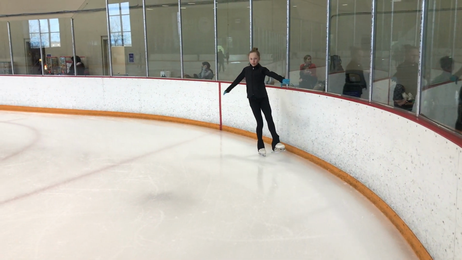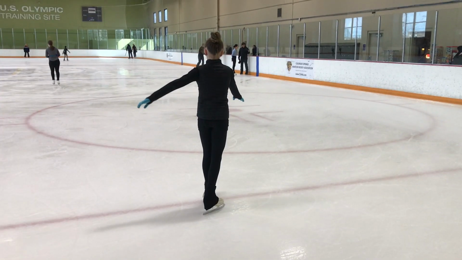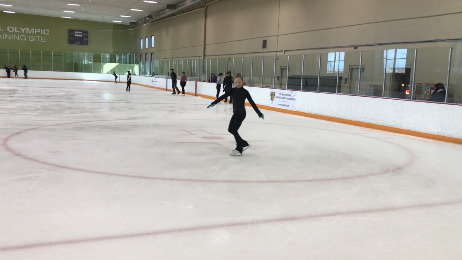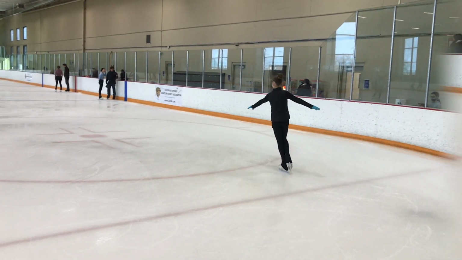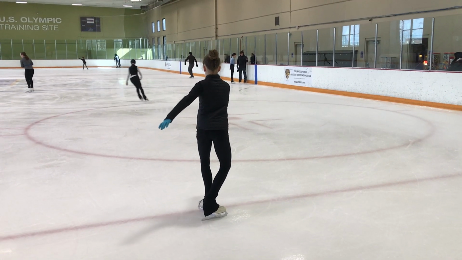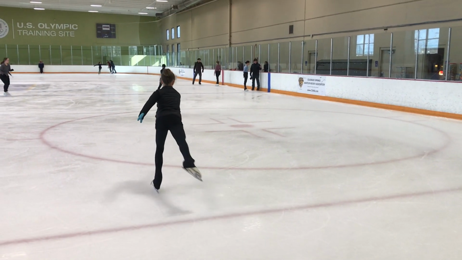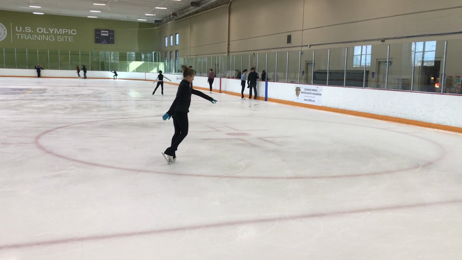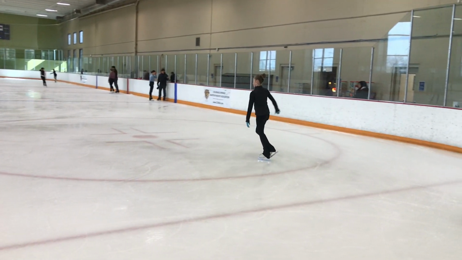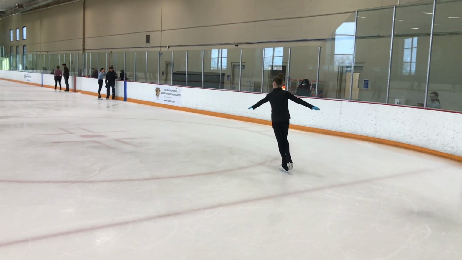Moving on to inside turns. So we're going to start on forward inside on the left foot. We're going to do a three turn, gliding on the same circle, turning on the top of the circle, changing your edge from forward inside to backward outside, going to the right and turning to the right, in a clockwise direction.